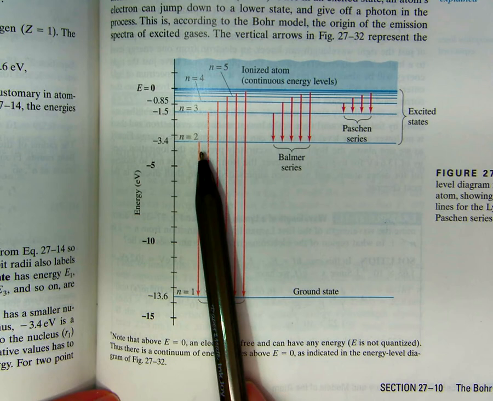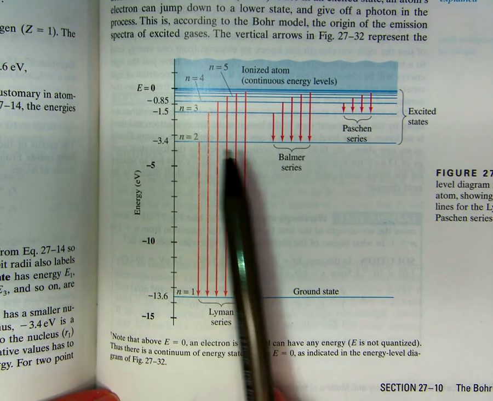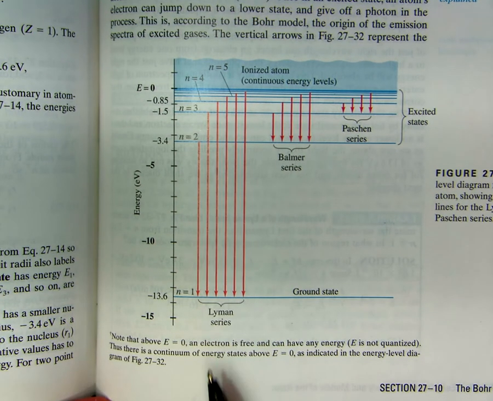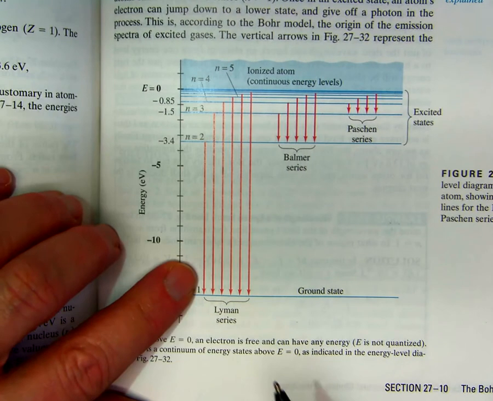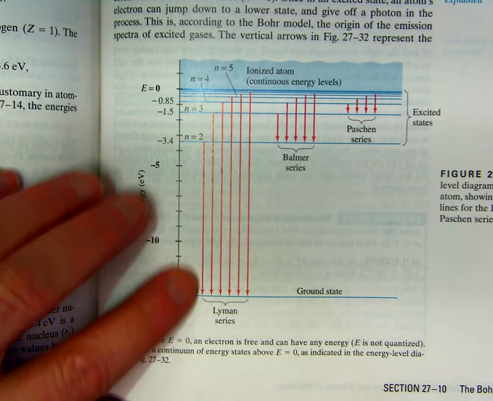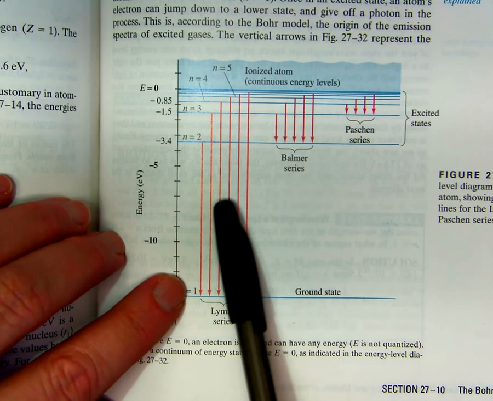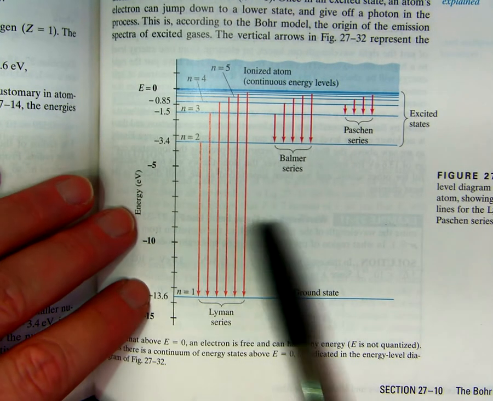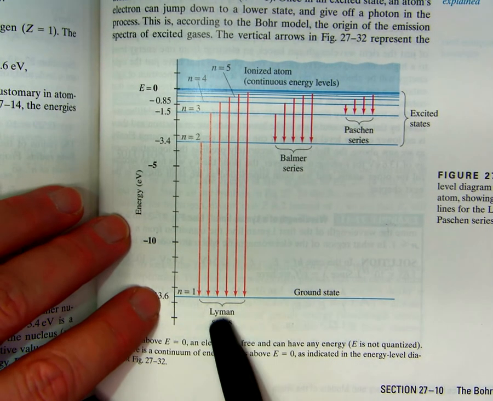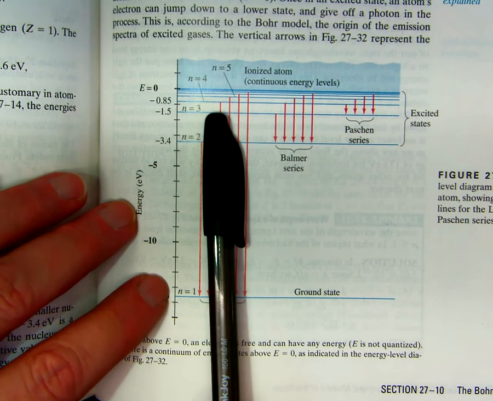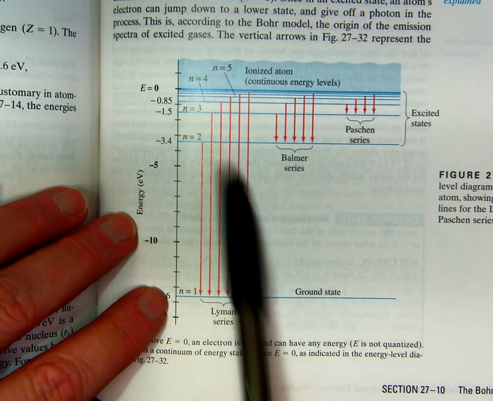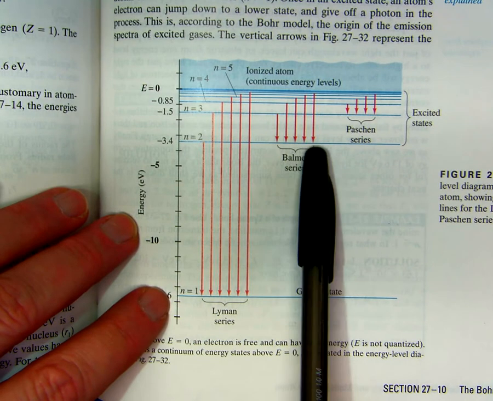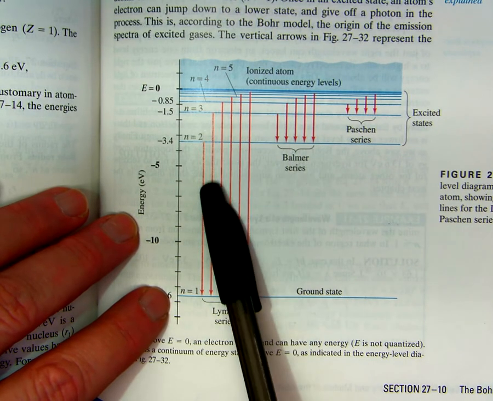We can go up to the next highest level here, level 2, and as it falls to the ground state, it will give off a light with a certain amount of energy, only that specific amount. And we talked about with the Lyman series, you can go from 3 to 1, 4 to 1, 5 to 1, and you can continue going up like that, those different energy levels.